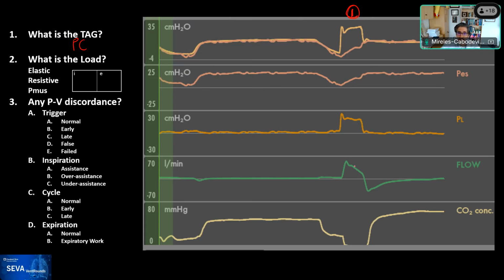So the flow waveform is a good item. Yeah, very good. So in general terms, if this was flow and it was a descending ramp, it could be, but there's some irregularity in the shape. That would be one.